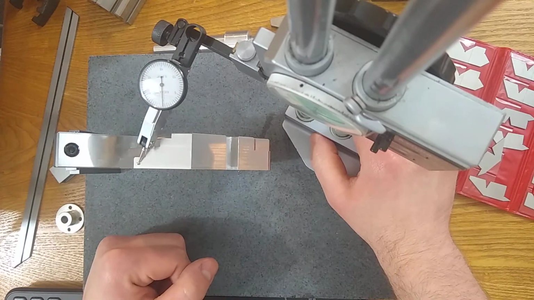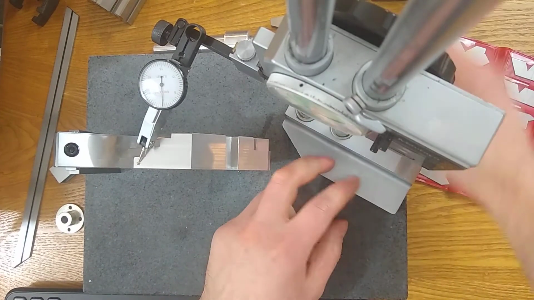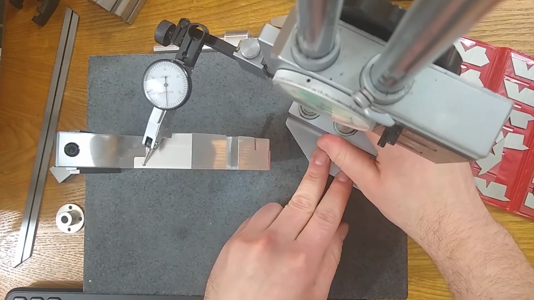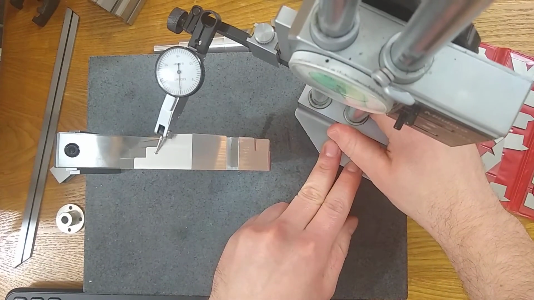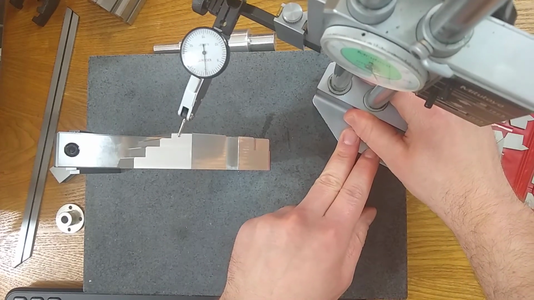All right, looks like 0. I know it's a little hard to see on the screen. Take a look at this feed again. I'll remind you about that. And so now we're going to drag it around and look for indicator movement. And I don't see a lot of indicator movement.